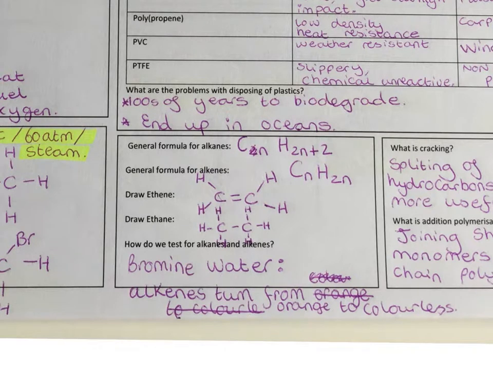Moving on then to the general formula of alkanes and alkenes. So alkanes are CnH2n+2. Like I said, if you can learn that, you'll be able to draw and name any alkanes, because you know exactly what their formula is. Alkenes, then you remove the plus 2 because they've got the double bond, and it's CnH2n. Just a couple of drawings.